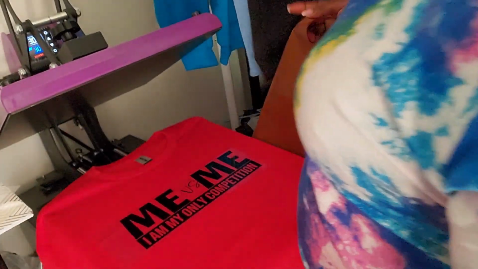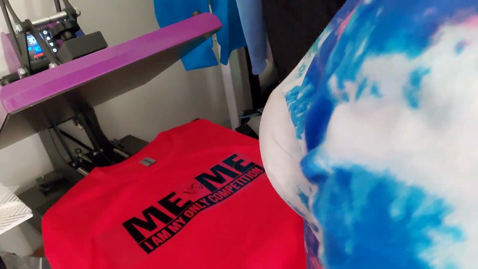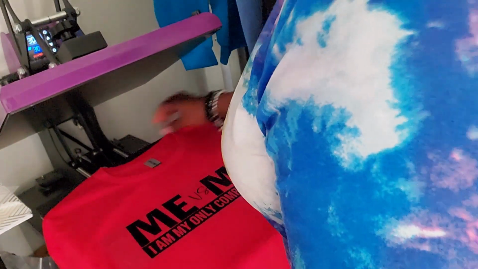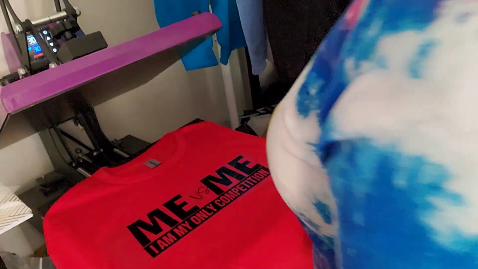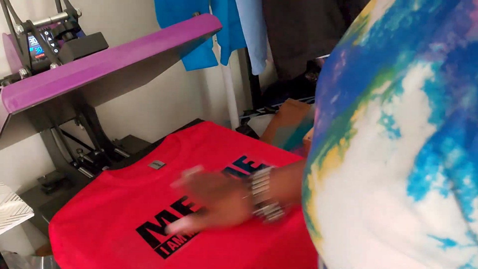And what you need when pressing this, you will need your Teflon sheet. So this Teflon sheet helps for even heat distribution. So I'm gonna place this over it so that the heat can be even on this design. Making sure my placement is right. I don't want no crooked. So I'm gonna place this over it and I'm gonna press for 15 seconds.